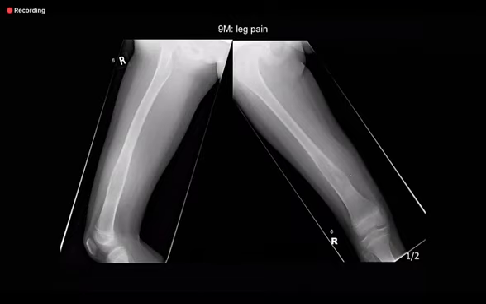So this is a 9-year-old male with leg pain. I can see this is a frontal and lateral radiograph of the right lower limb. I can see the area of abnormality at the distal shaft of the right femur with cortical expansion and a radiolucent area. Looking at the cortex for any periosteal reaction, I cannot appreciate any.